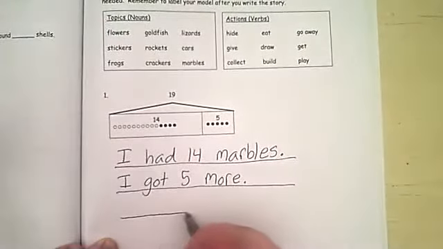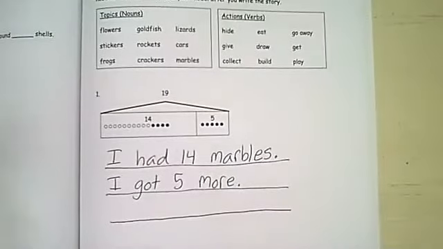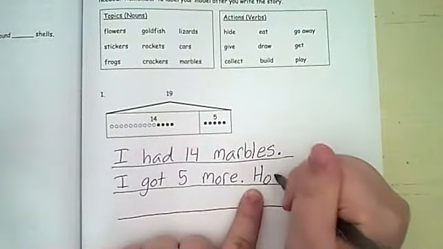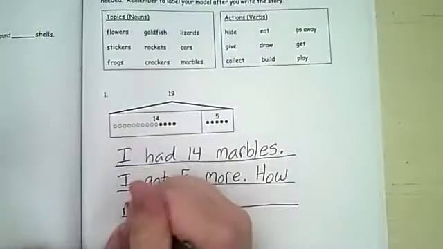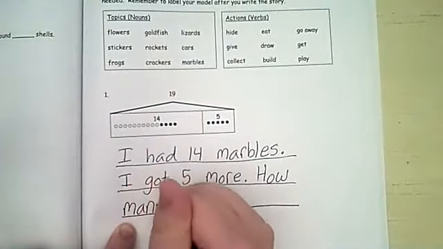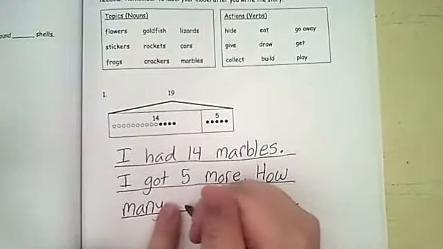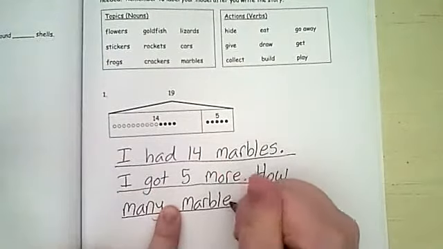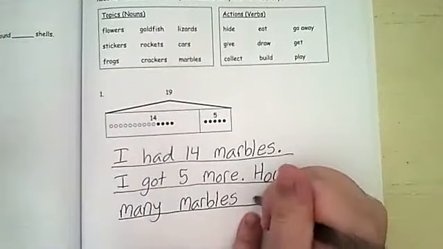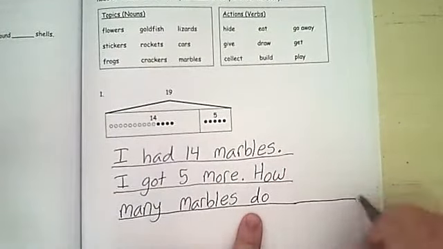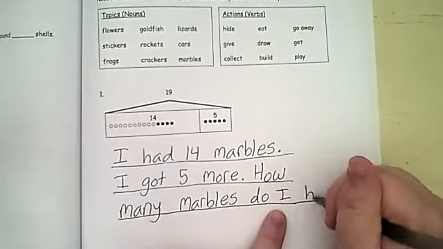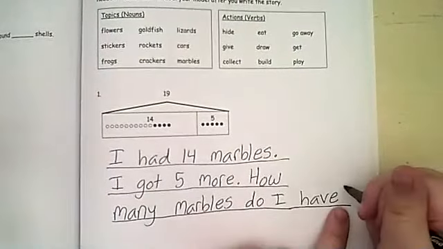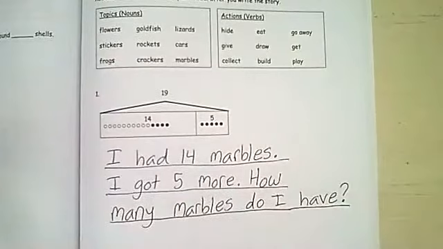And I know I need another line, so I'm going to add another line right now. My question will be, how many marbles do I have now? Starting with how, it says H-O-W, how many, M-A-N-Y, how many marbles, M-A-R-B-L-E-S. How many marbles do, D-O, do I have, H-A-V-E. And it's a question, so remember we need to put a question mark at the end. How many marbles do I have?